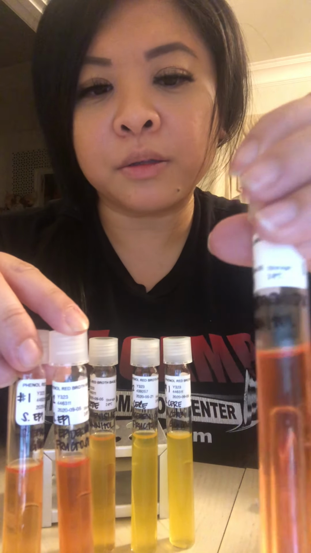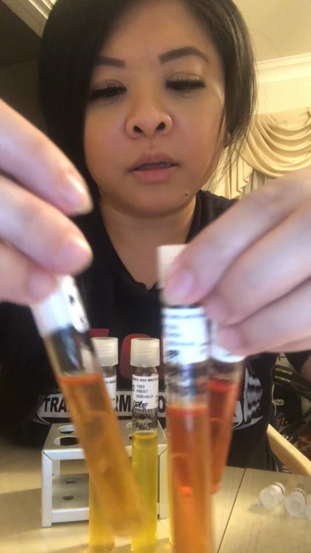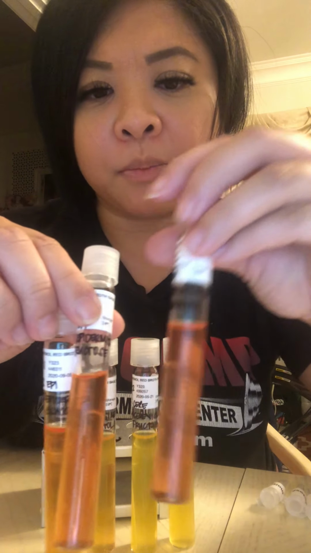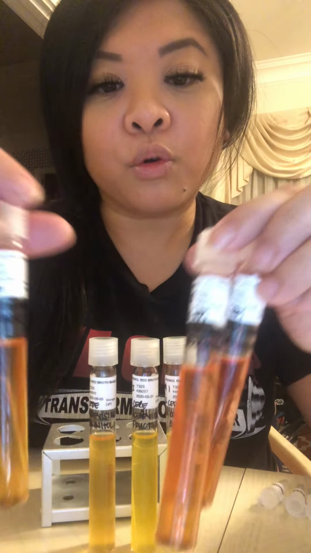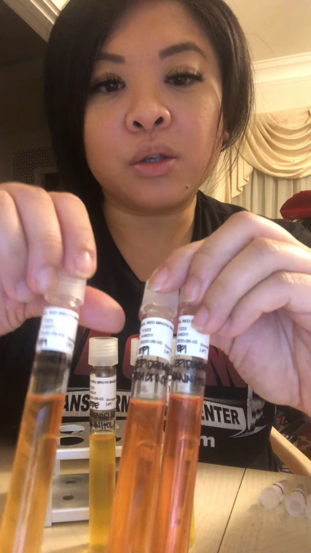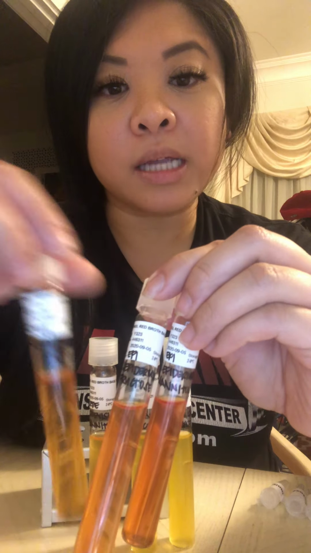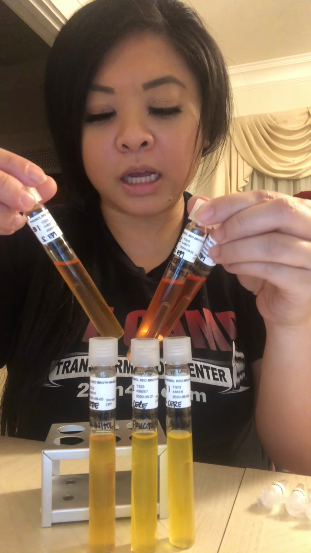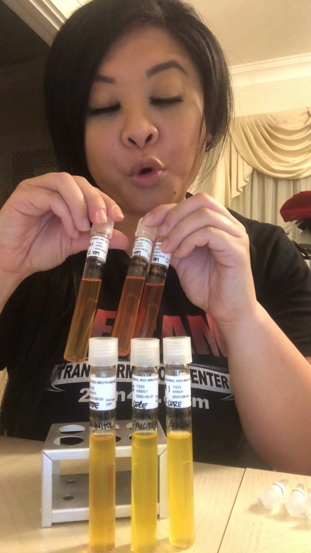So again, here's my glucose. Oh, sorry. This is my glucose, my fructose, and my mannitol, which is more orange in color than red. Like I said, I checked this over a little over 12 hours and it looked like the color had changed. And after a couple more hours, it seems like they lightened in color even more.